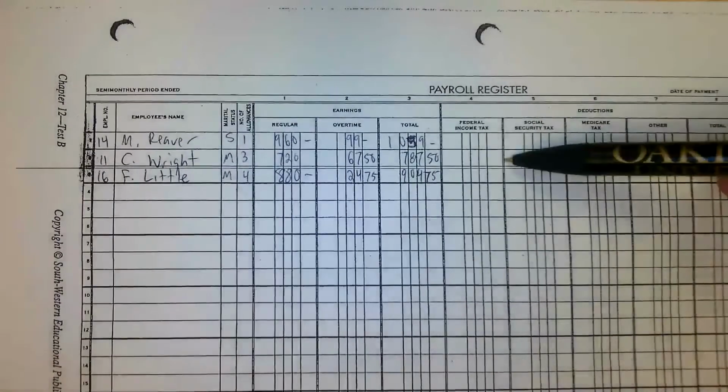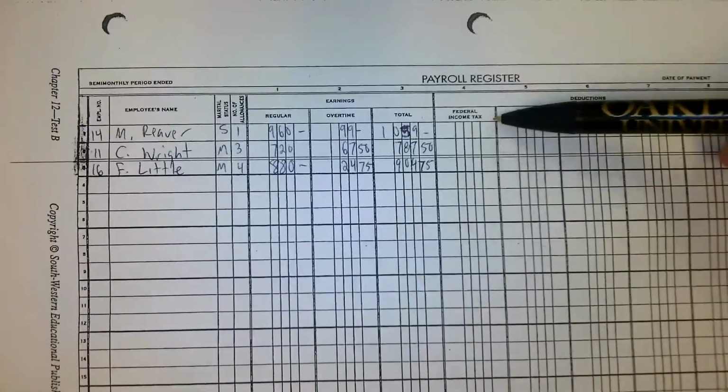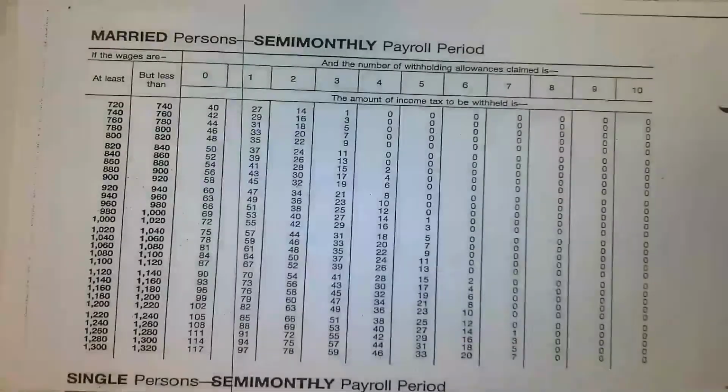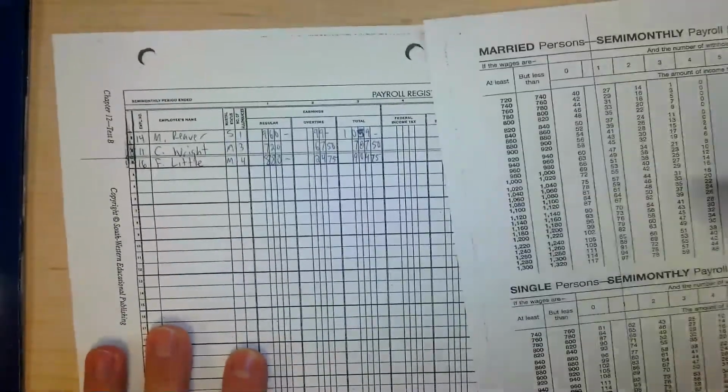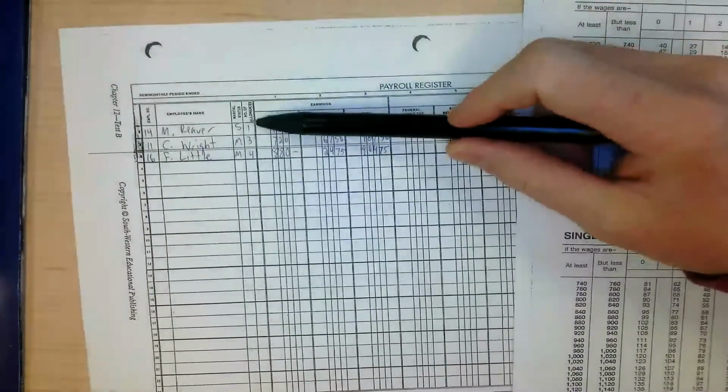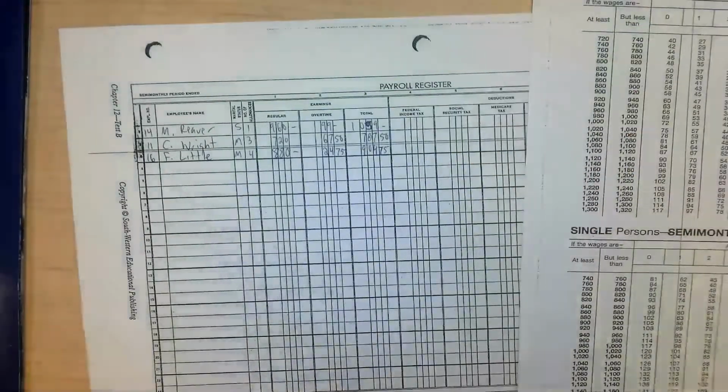Next part, we have to do the federal income tax. So let's do the first person. Marilyn is single, withholding 1. It makes 1059.